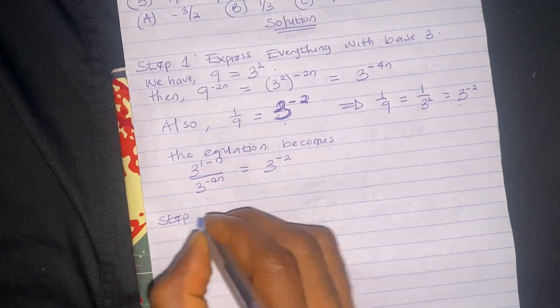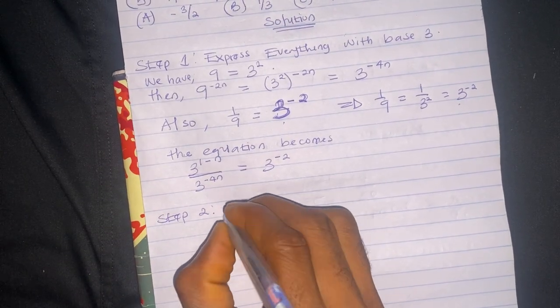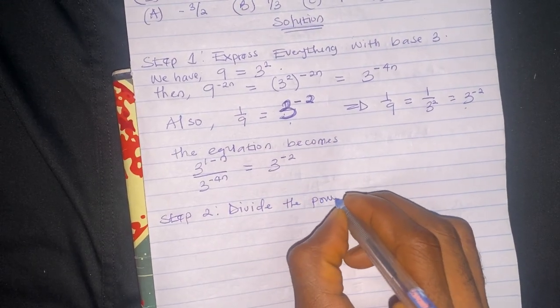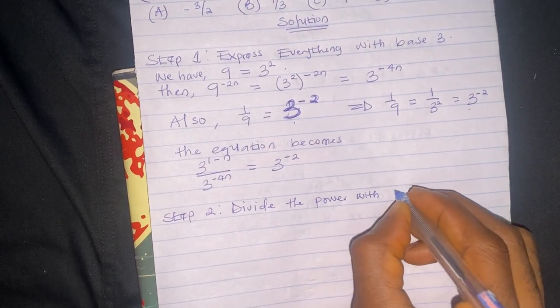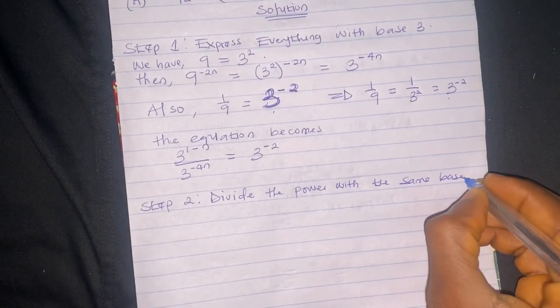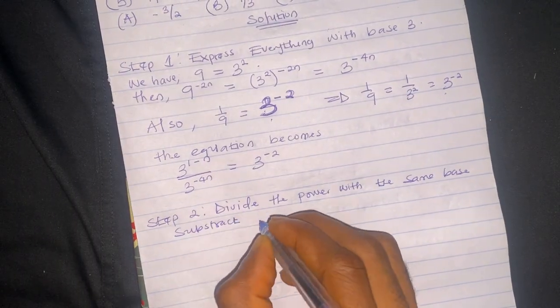So that's how we got that 3 raised to power minus 2. The next step is to divide the power with the same base and subtract the exponent. So when we divide the power with the same bases, if you observe, they have the same base now. So if we divide the power, we can also subtract the exponents. That's from law of indices.